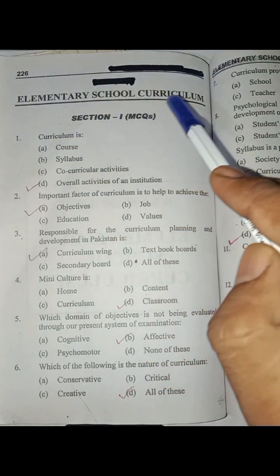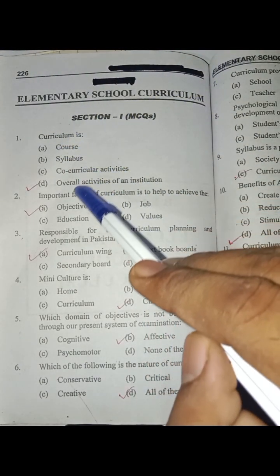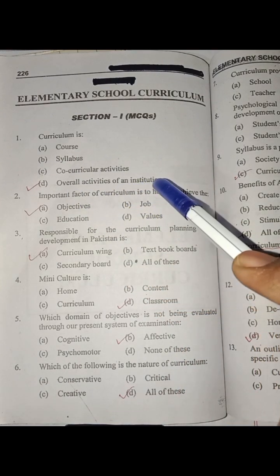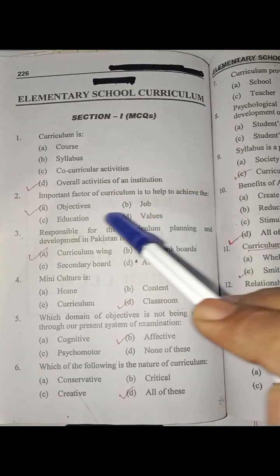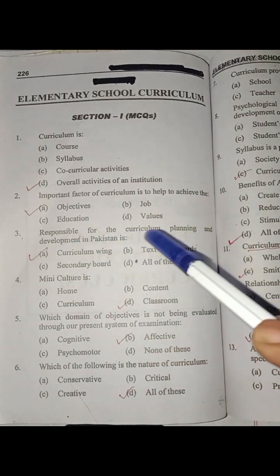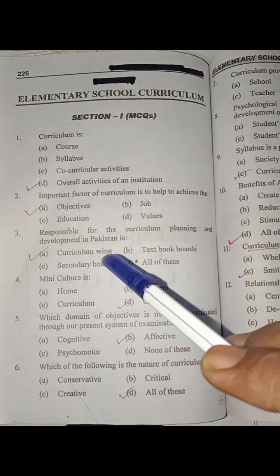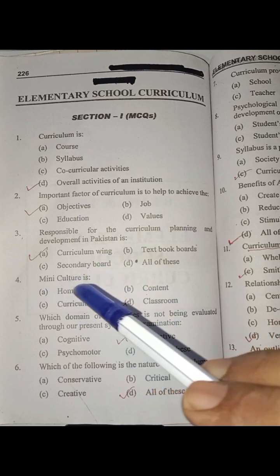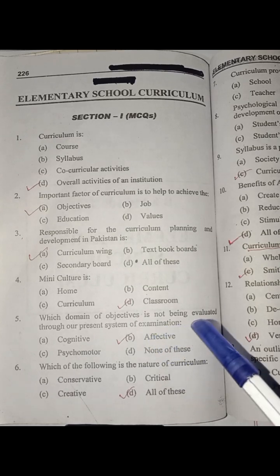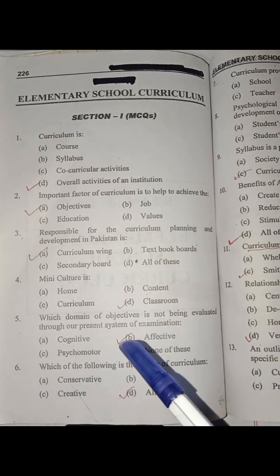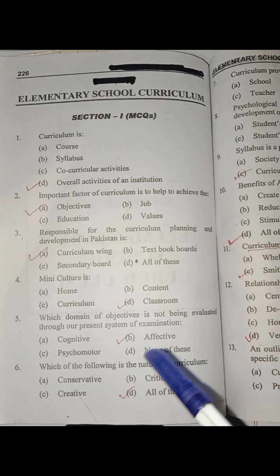The next elementary school curriculum. Curriculum is overall activities of an institution. Important factor of curriculum is to help to achieve the objectives. Responsible for the curriculum planning and development in Pakistan is curriculum wing. Mini culture is classroom. Which domain of objective is not being evaluated through our present system of examination effective.